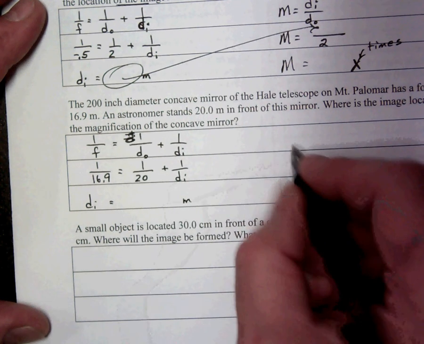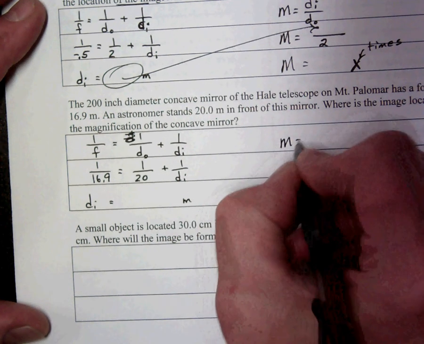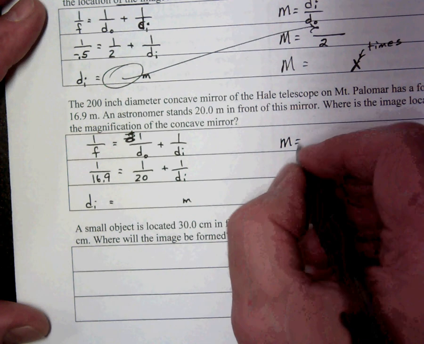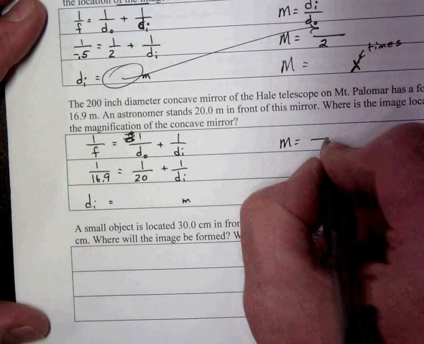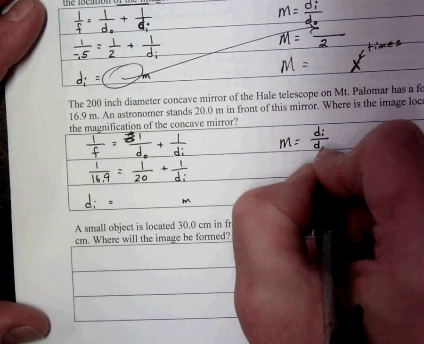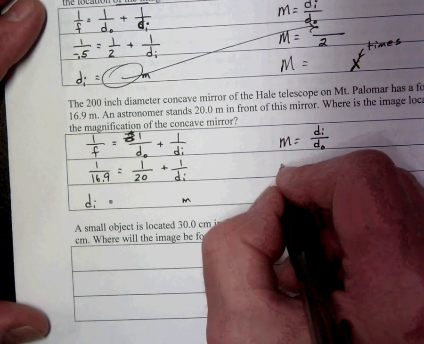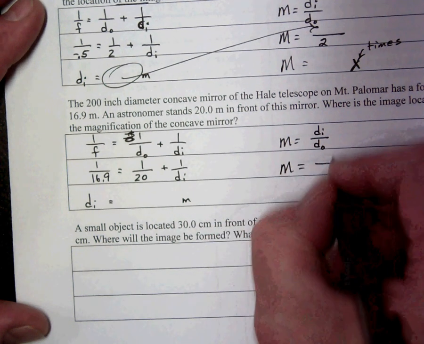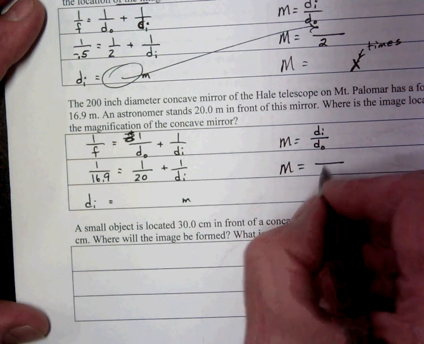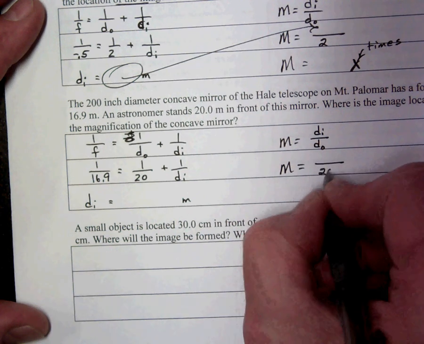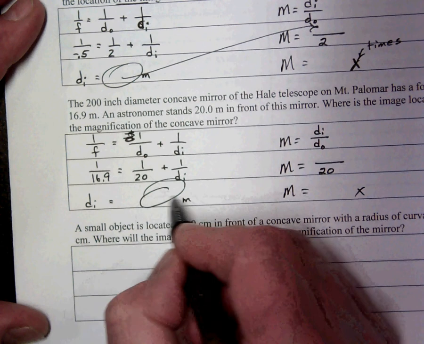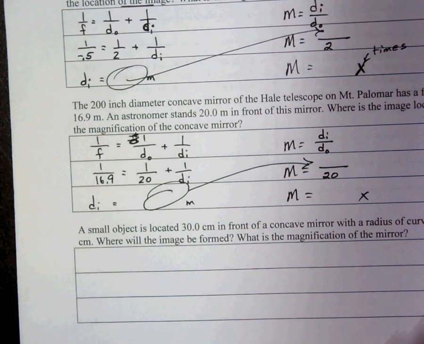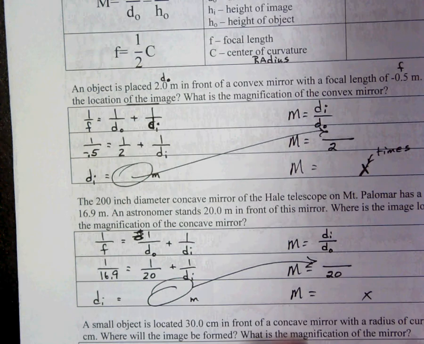On the other hand, if we wanted the magnification, there's nothing about the height. If it was given height, then you could work it out, but since we're just given distances, the magnification is the same as before. I am 20 in front of this. So what I would do is take whatever answer I got and just put it over there, and there it is.